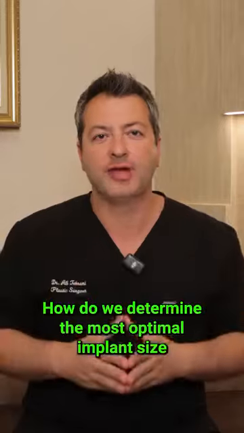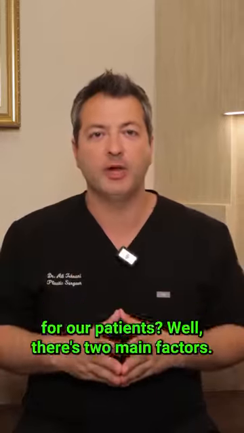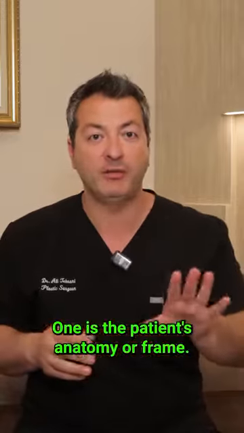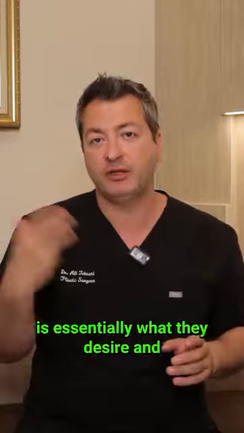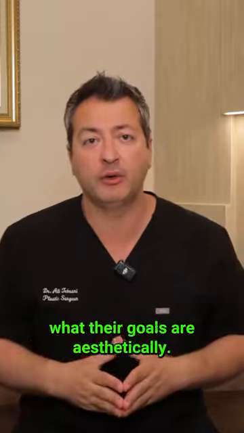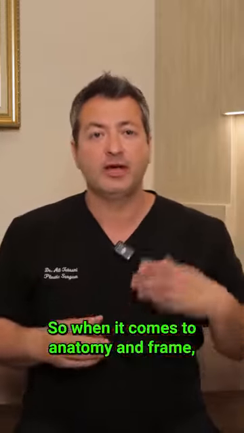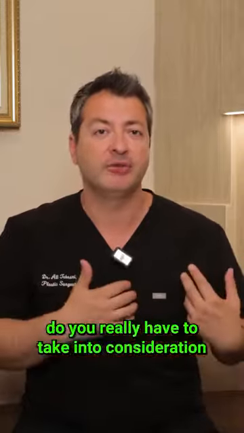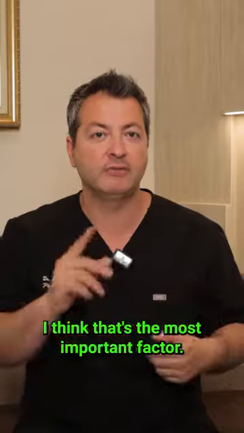How do we determine the most optimal implant size for our patients? Well, there's two main factors. One is the patient's anatomy or frame, and two is essentially what they desire and what their goals are aesthetically. So when it comes to anatomy and frame, you really have to take into consideration the width of the chest. I think that's the most important factor.